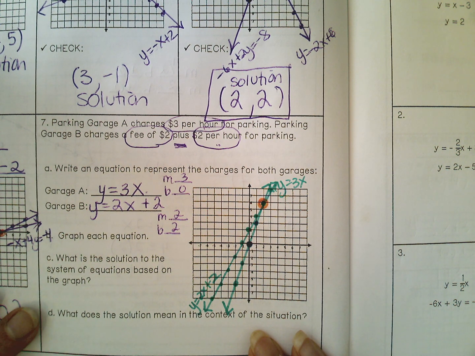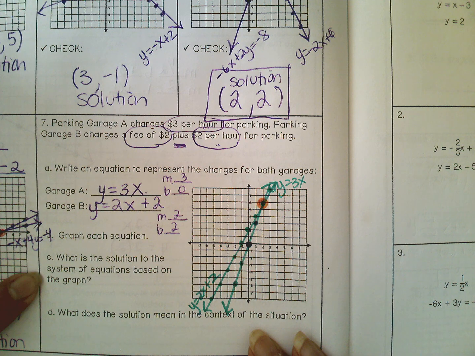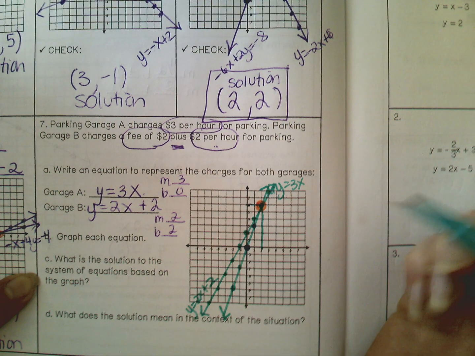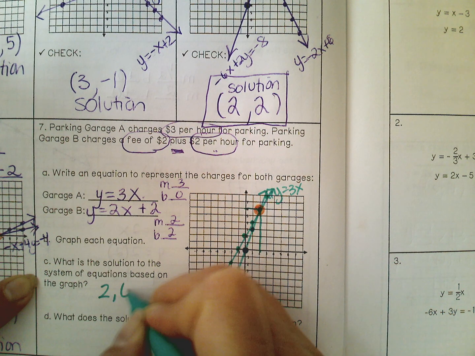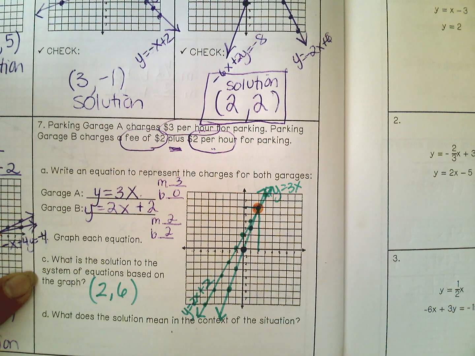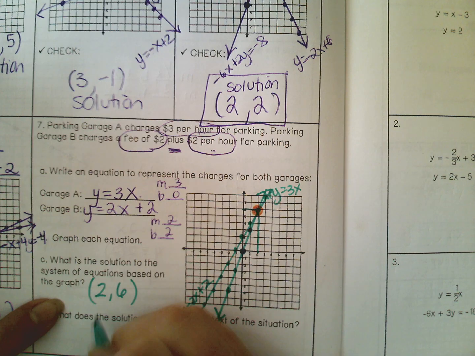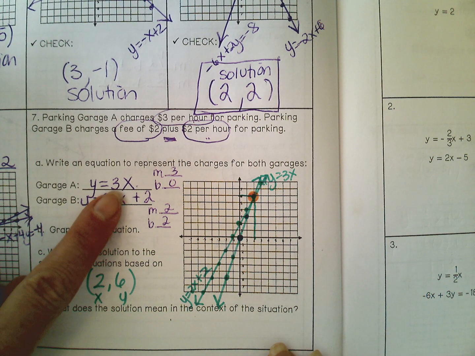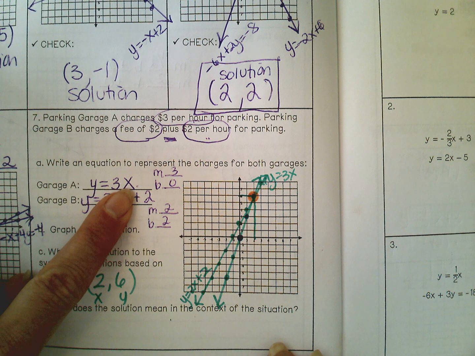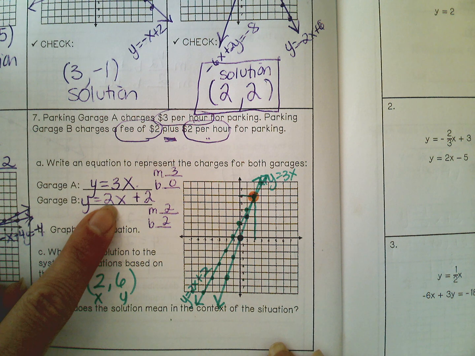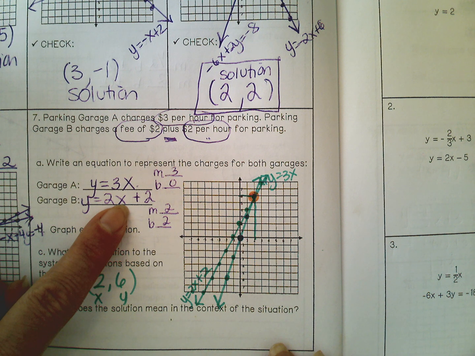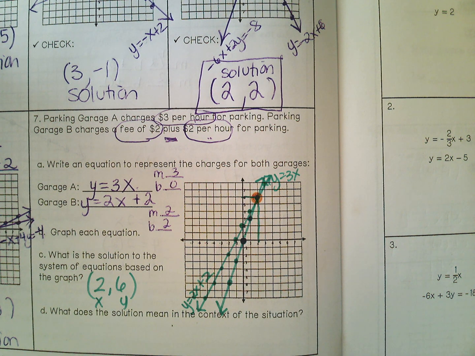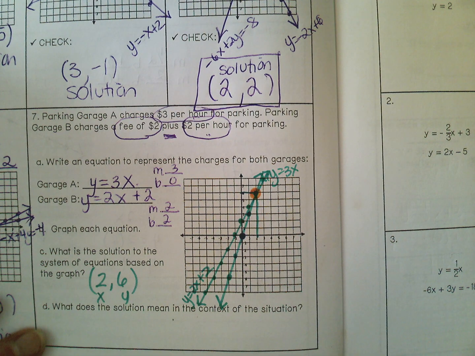So what is the solution to the system of equations based on this graph? X and y is a point, so (2, 6). Okay, what does that mean in this context? Remember, this is X and Y, so be careful here. What does my X mean? This is $3 per hour. This is $2 per hour. So what do you think X means? This means 2. Sorry, my screen froze, guys.